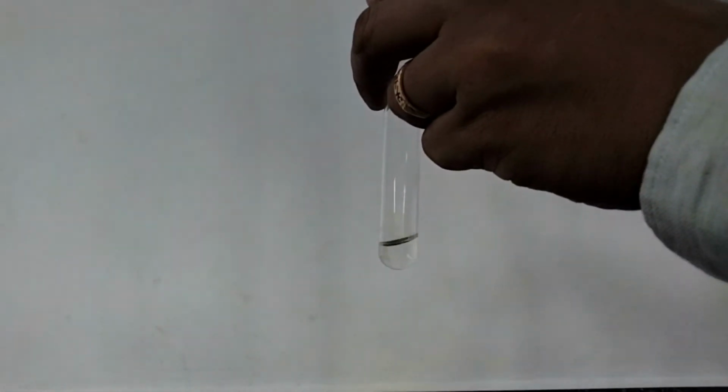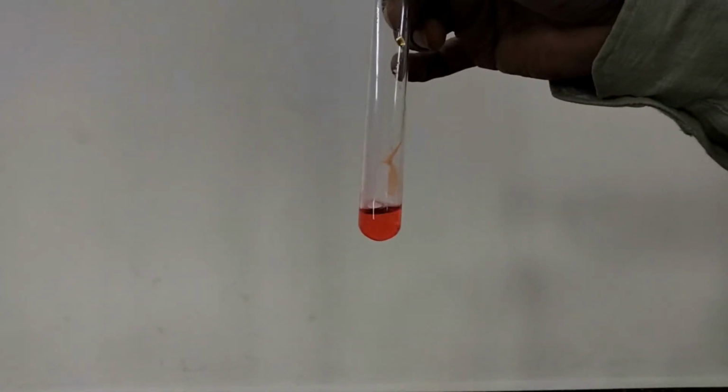So now I am having methyl orange solution. I am adding methyl orange solution to a substance which is an acidic medium. So I can find the color changes to red. Actual color of methyl orange is changed to red. This shows that the solution present inside is acidic solution.